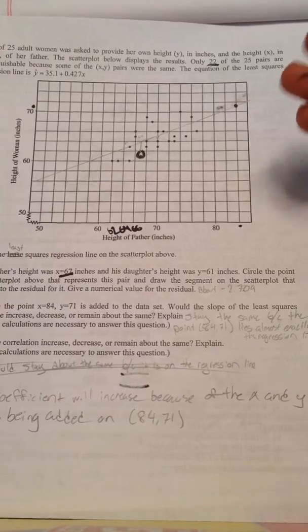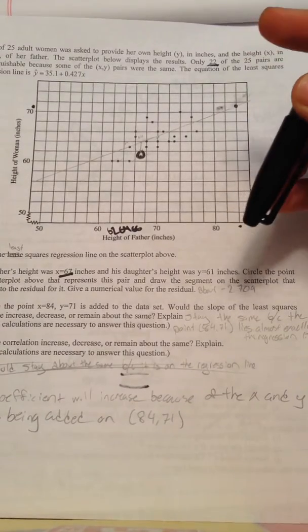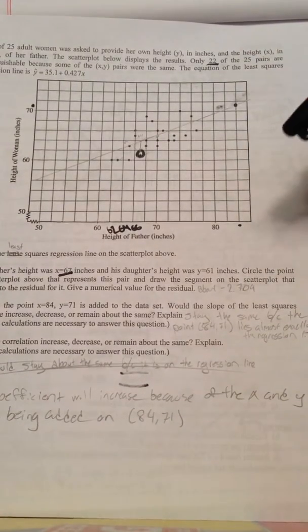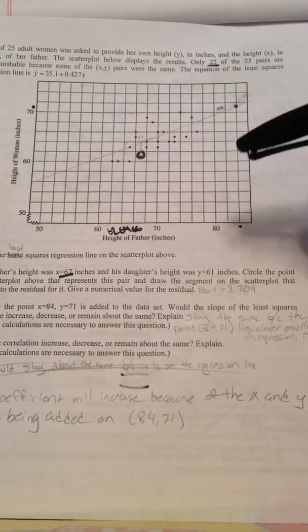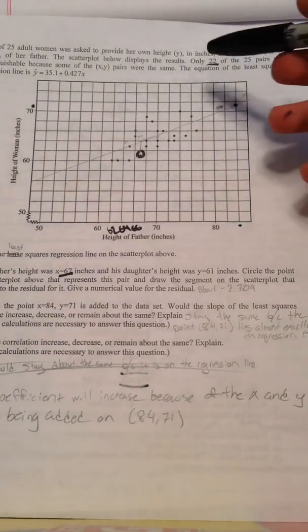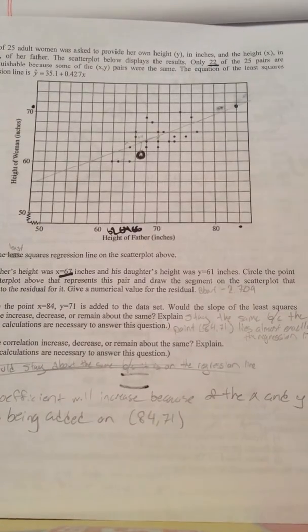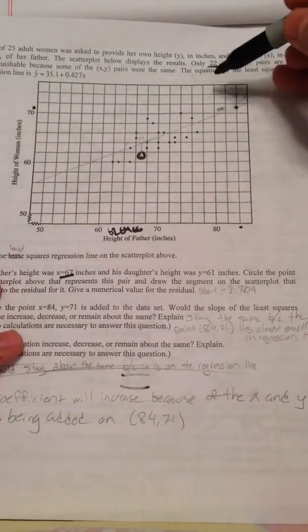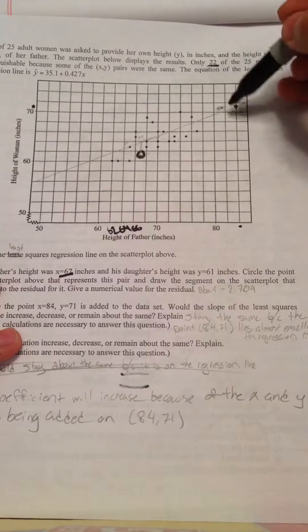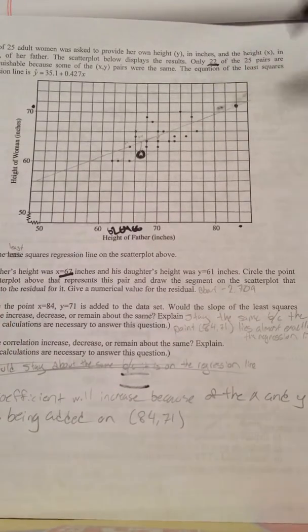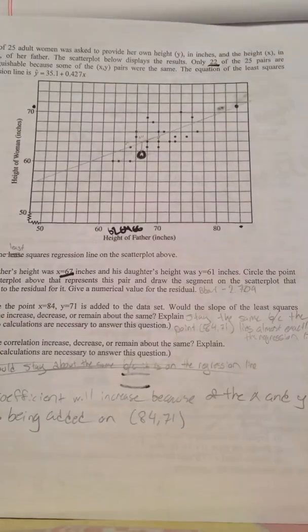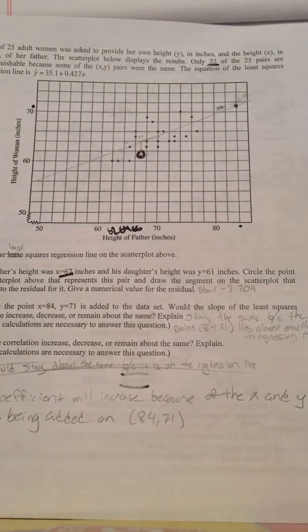So I would say that the regression line stays about the same, because if it's exactly on the regression line, that wouldn't really change the regression line at all. But if it was, say, perhaps above it, like around here or down here, then it would change the line. But since it's already on the line, that makes the regression line true.